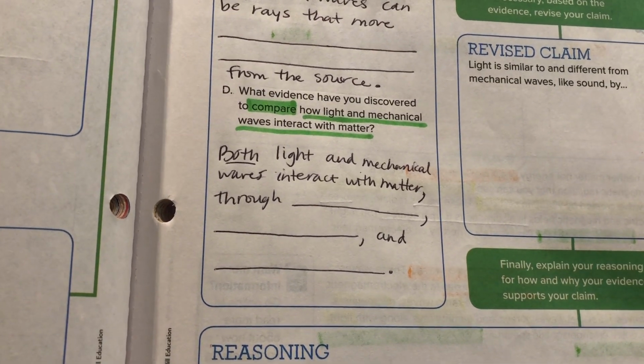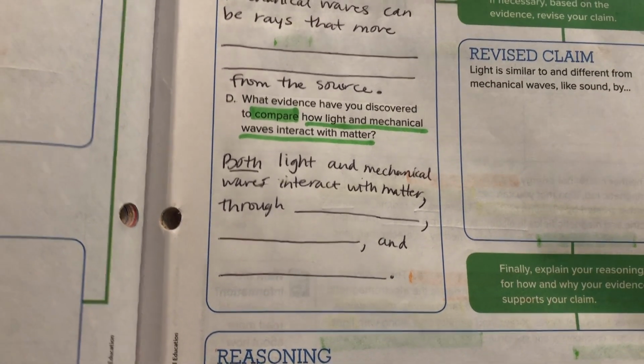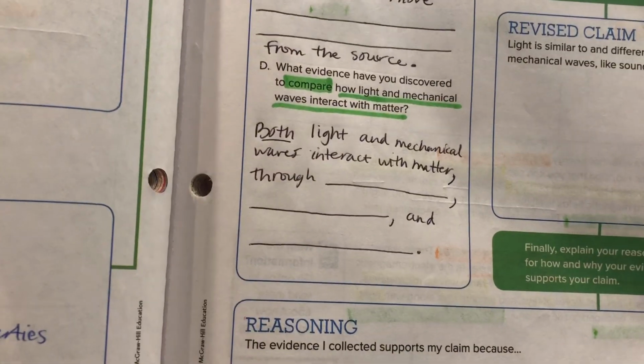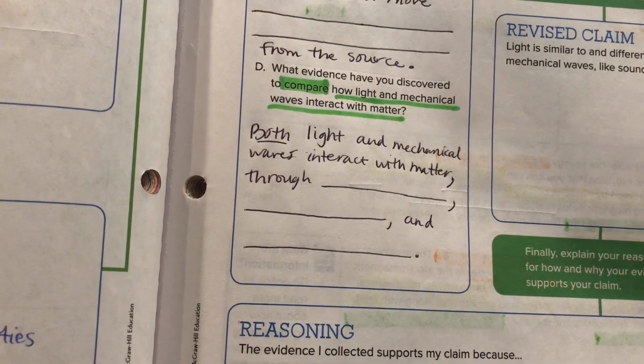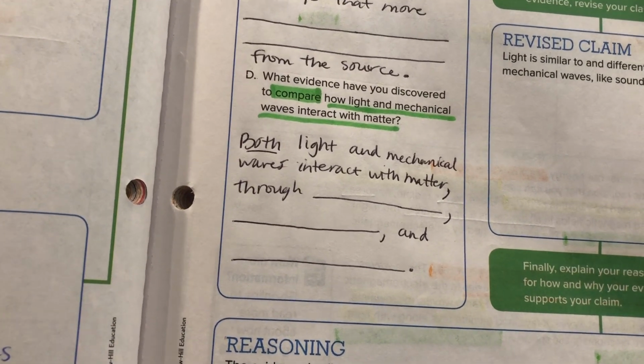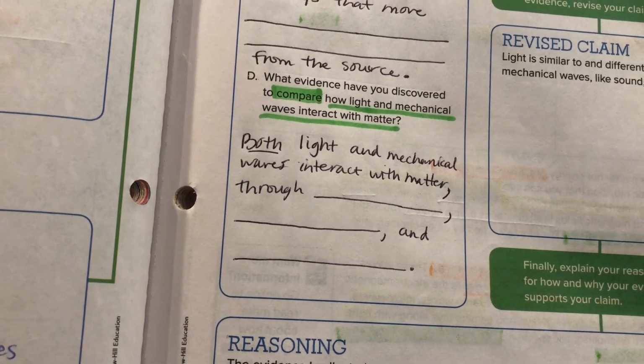So both light and mechanical waves interact with matter through blank, blank, and blank. What were those three words we just talked about? The three vocabulary terms that we reviewed from mechanical waves that light also can act like, okay?